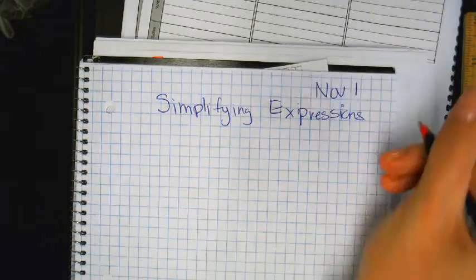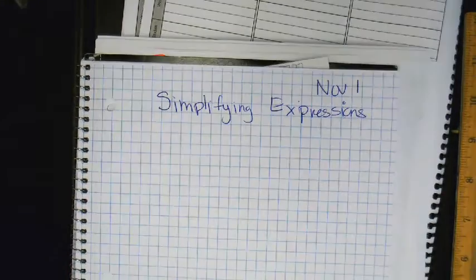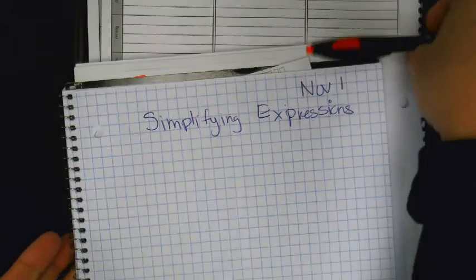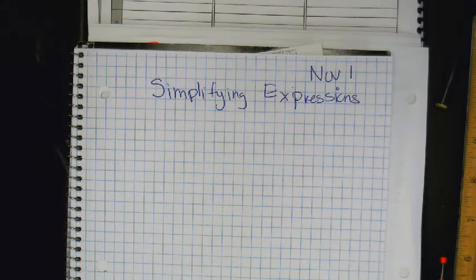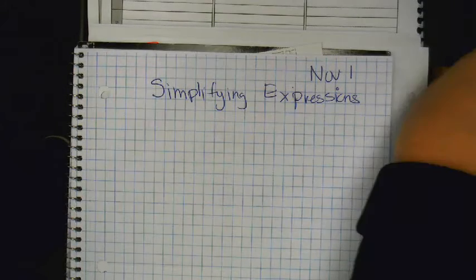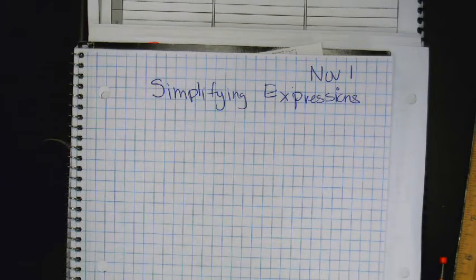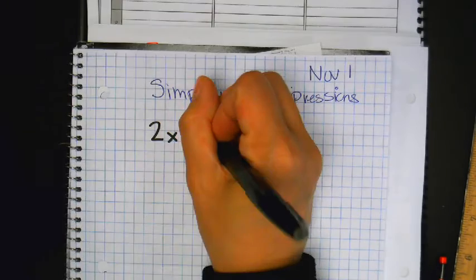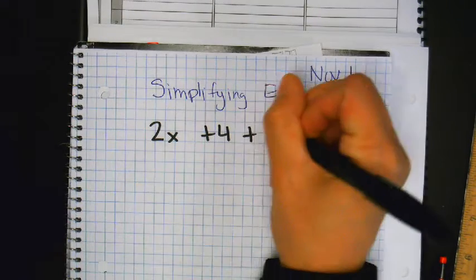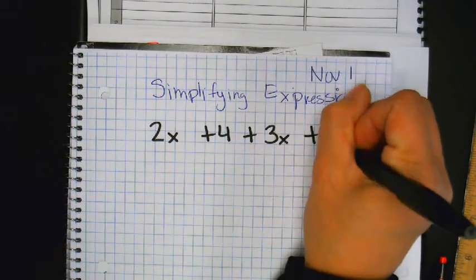All right. So we're going to be simplifying expressions. Now, kind of like Thursday when we did distributive property, with simplifying expressions, your answers look like problems. Your answers look like problems, but you are technically done, even though it looks like you can still do more stuff to it. You can't. So, for example, I have 2x plus 4 plus 3x plus 9.